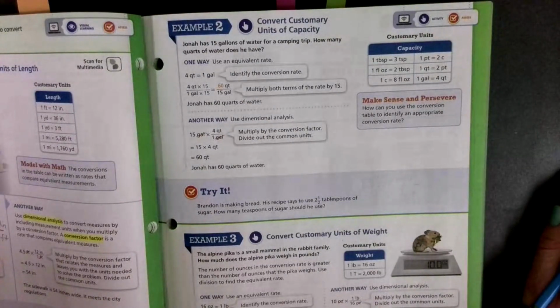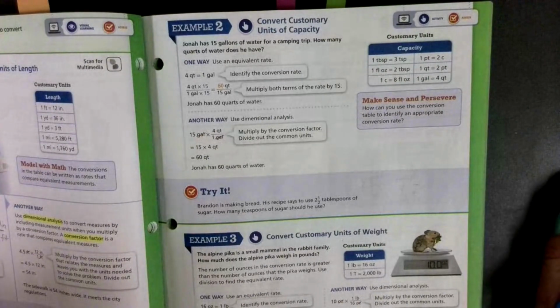Jonah has 15 gallons of water for a camping trip. How many quarts of water does he have?